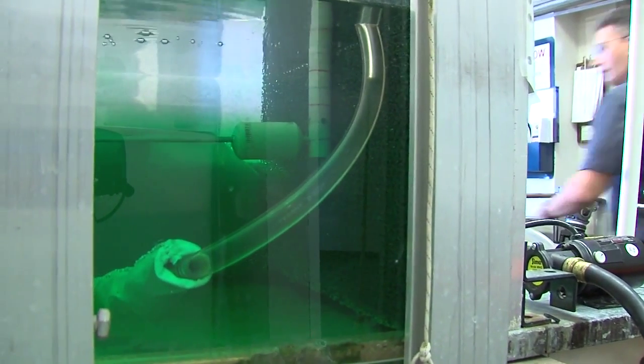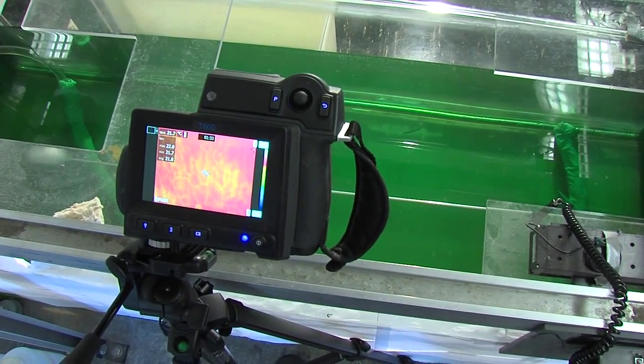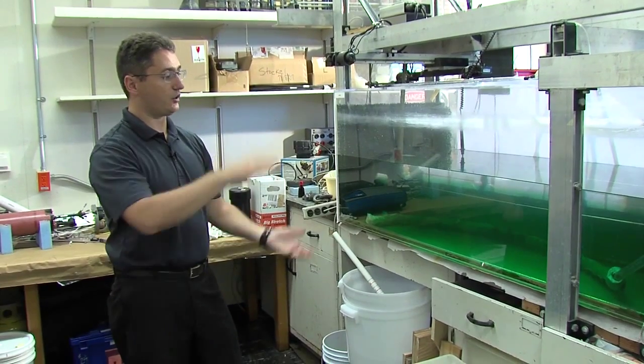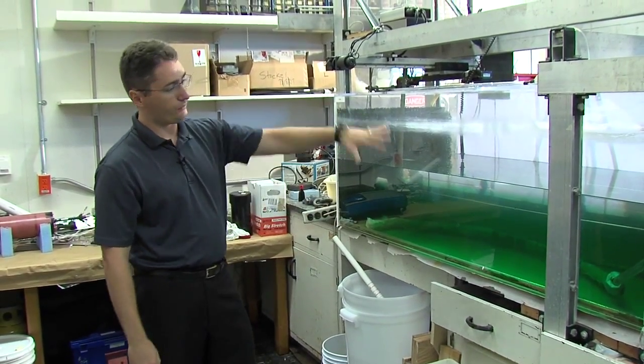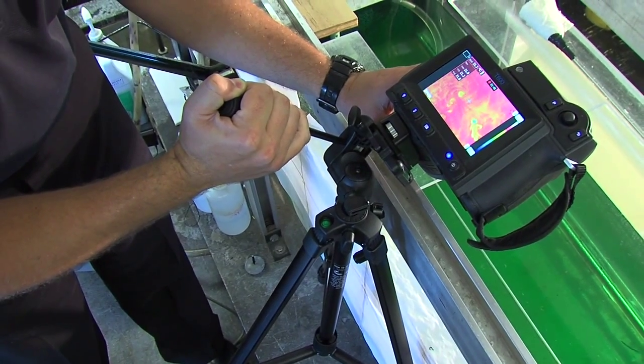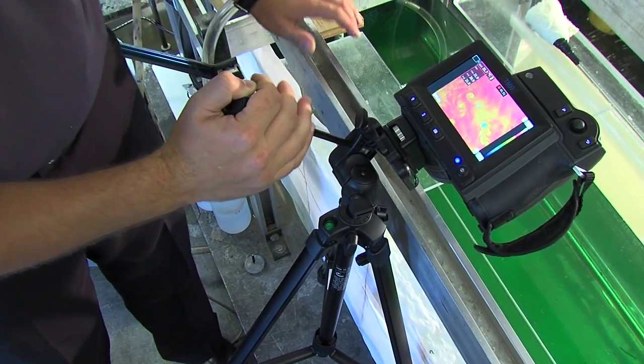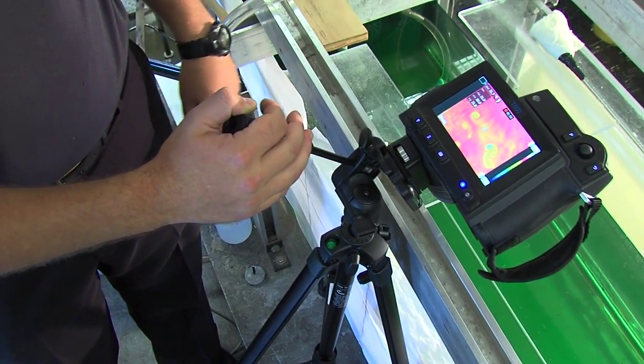As it goes along this guide rod, it moves the water and causes internal waves, which sometimes reach the surface, and you can see that with reflections in the infrared spectrum, thermal spectrum.